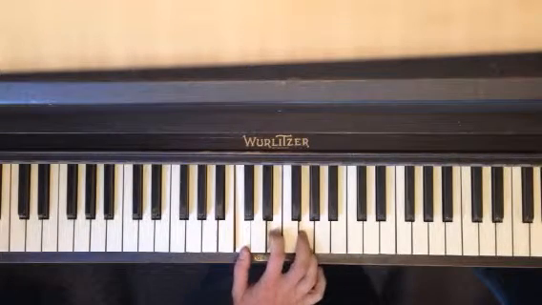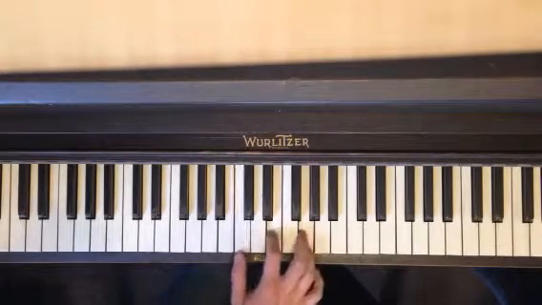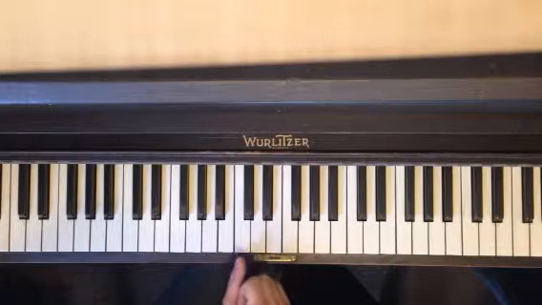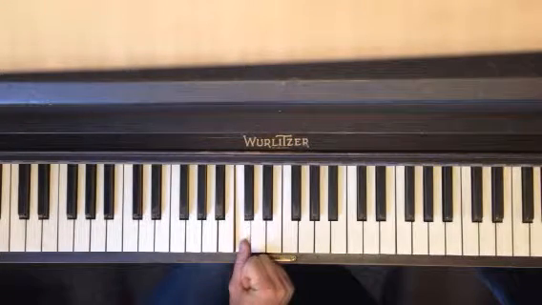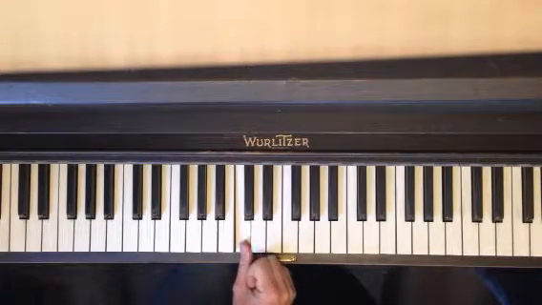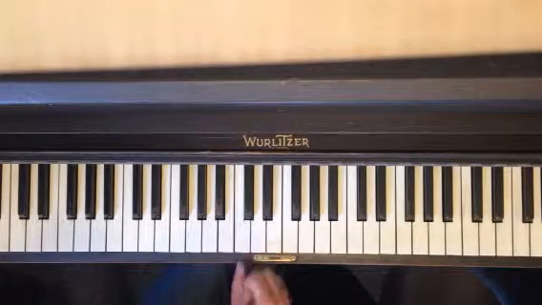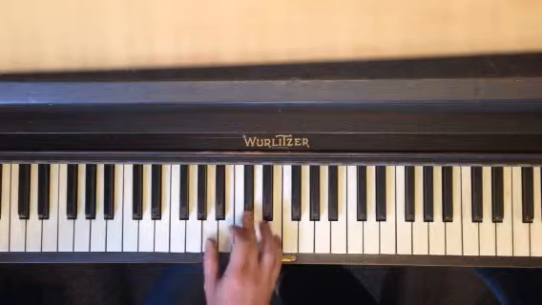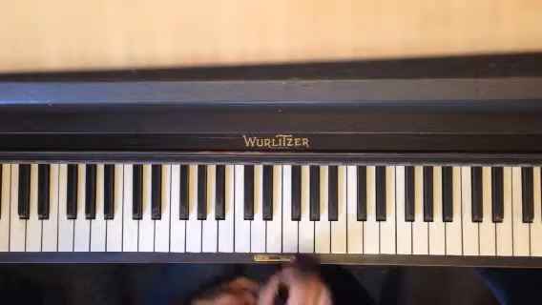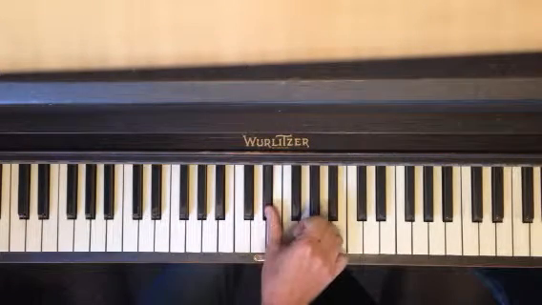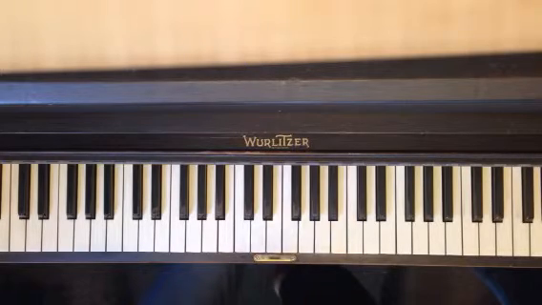Here's your C major chord, right? First of all, because number one, C is the bottom note. This is what we call the root. Whatever you call the chord, that's what the root is. So if you're playing an A chord, A is the root. If you're playing E flat major, E flat is the root.